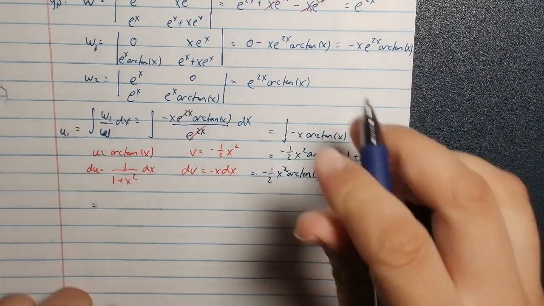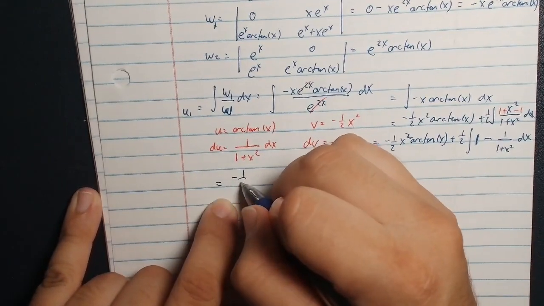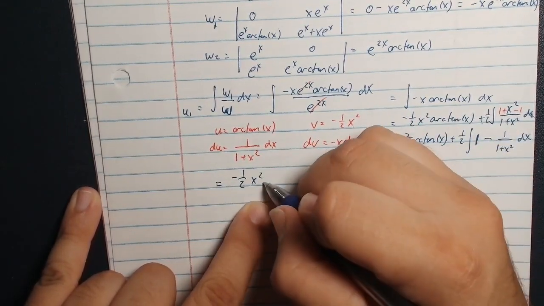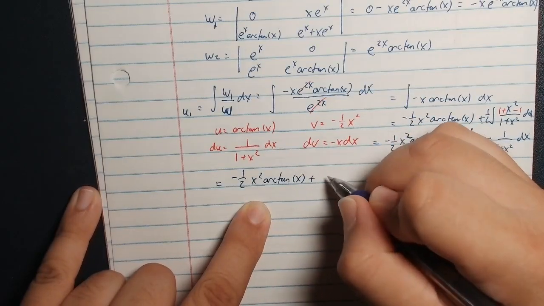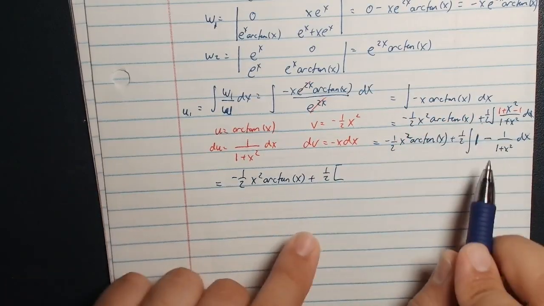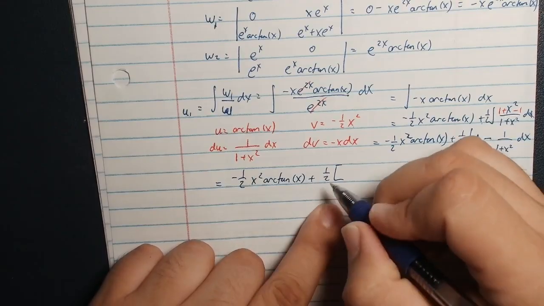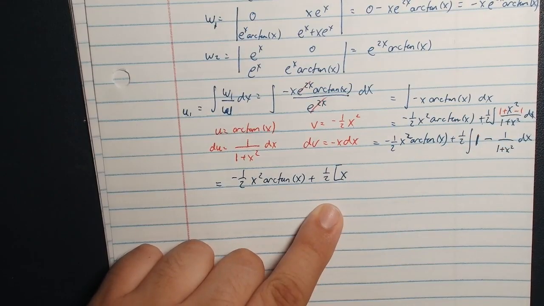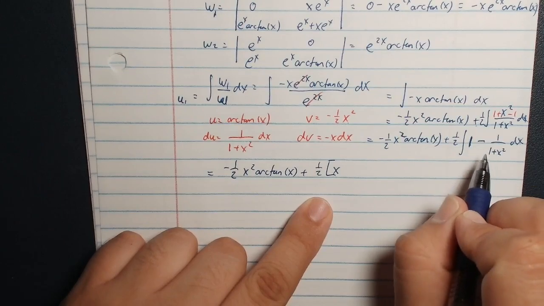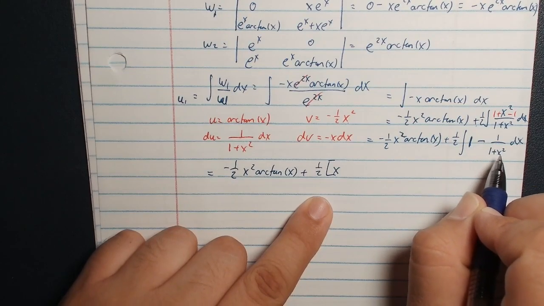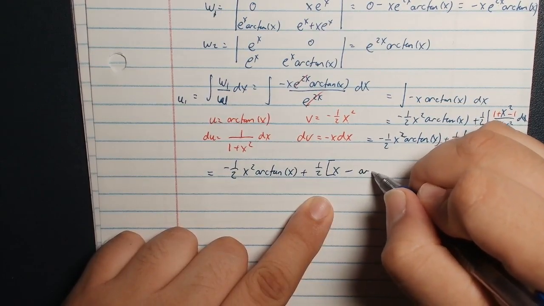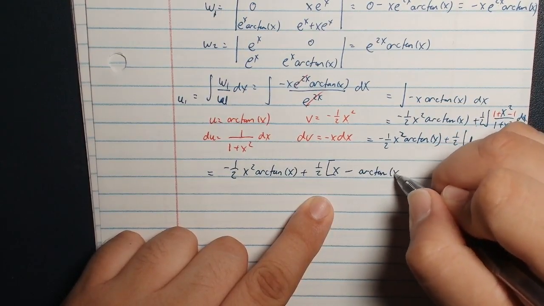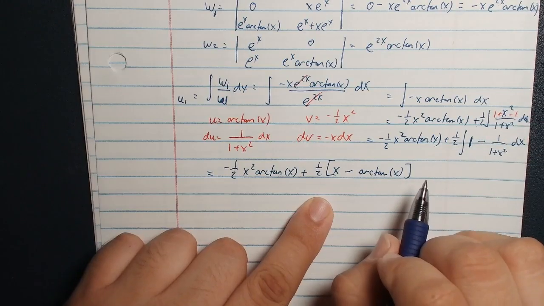This will give me a minus 1/2 x squared arctan x plus 1/2 of, if I take the integral of 1 with respect to x, I get 1x. And if I take the integral of 1 over 1 plus x squared, I get the arctangent of x again, with a minus in front. Arctan of x. Plus a constant.